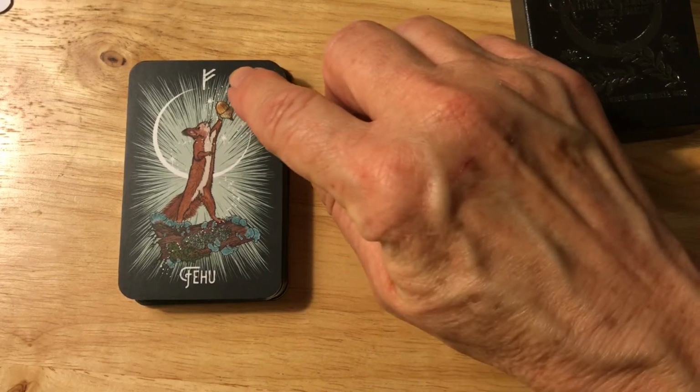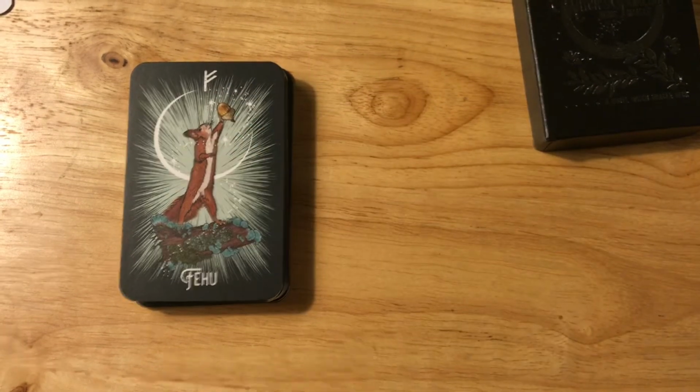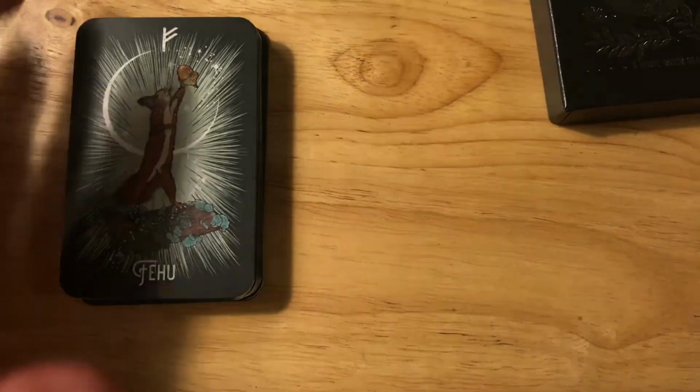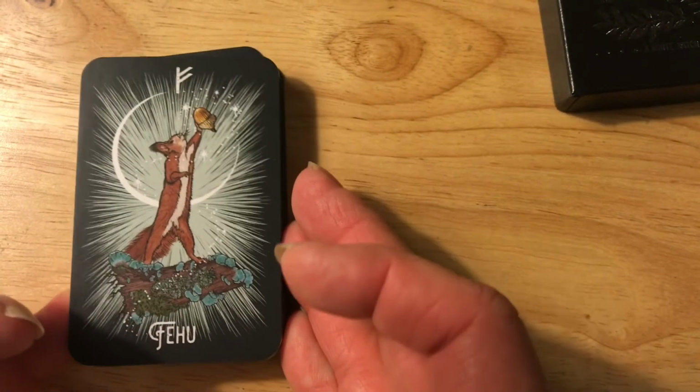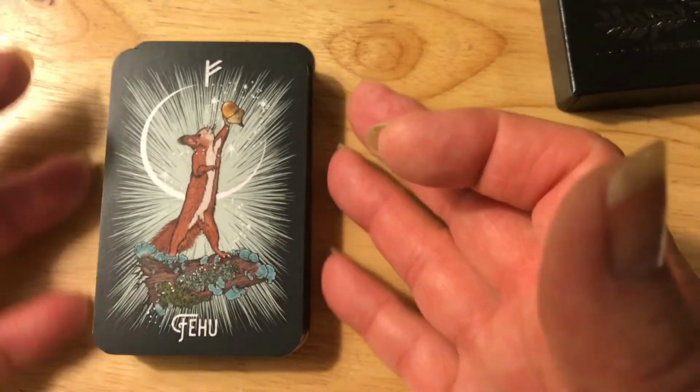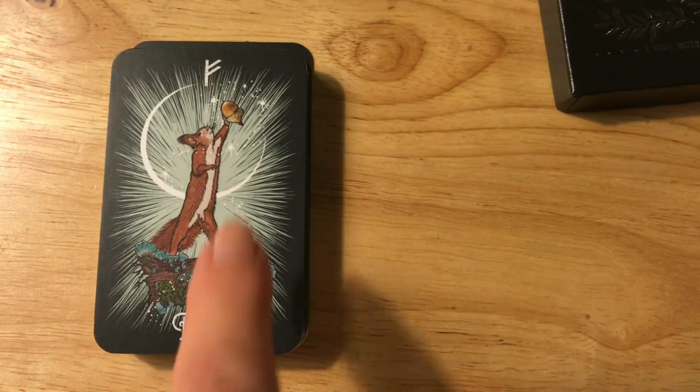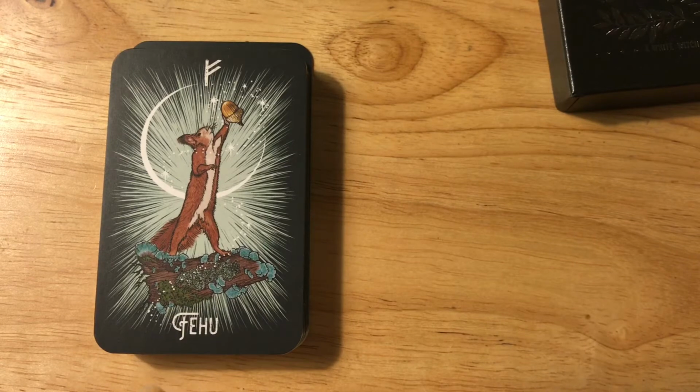The first rune that you normally see in this runic alphabet is called Fehu, and it's the rune from which we derive the letter F. And it literally means fee. The word Fehu literally means cattle.